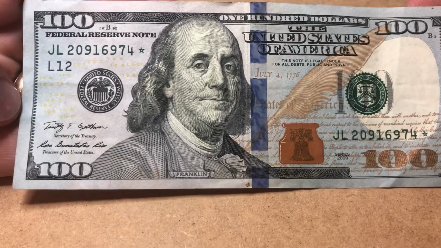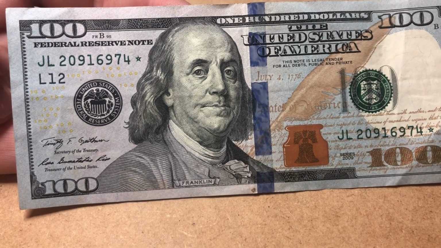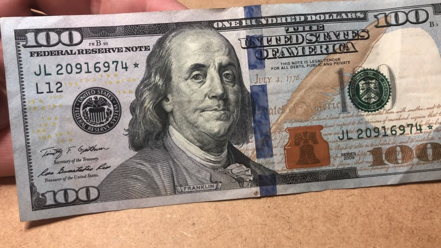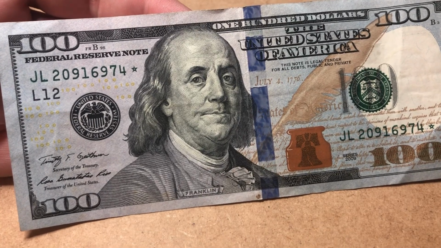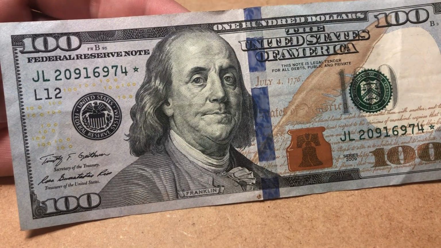Hey, today I'm bringing you a quick video in regards to star notes. Many of you may or may not know that star notes even exist. What I'm referring to is this star right over here.